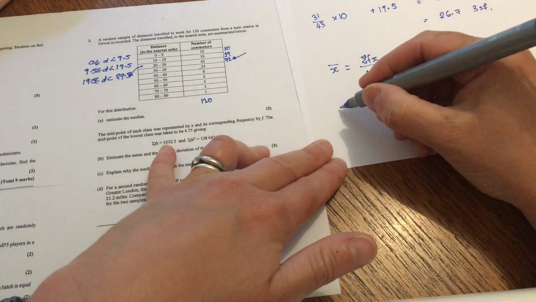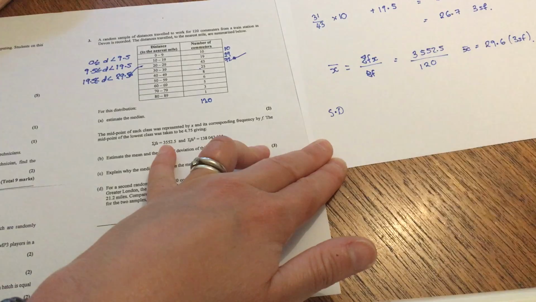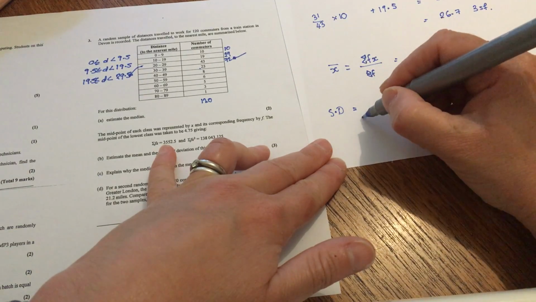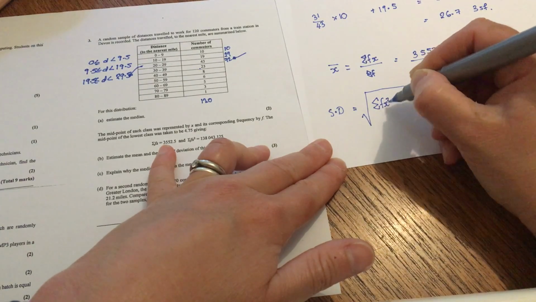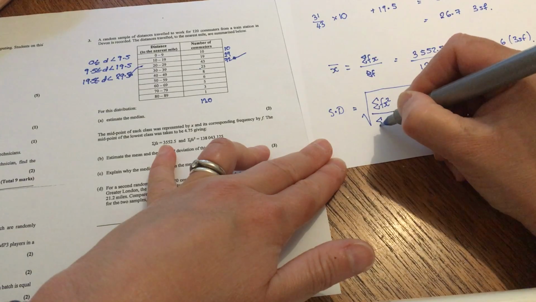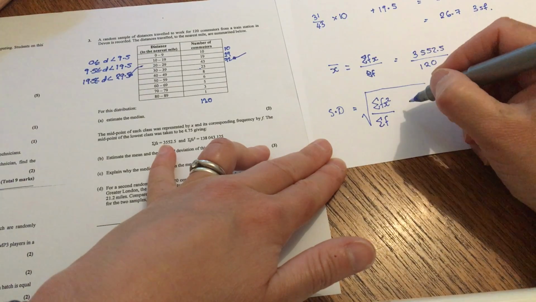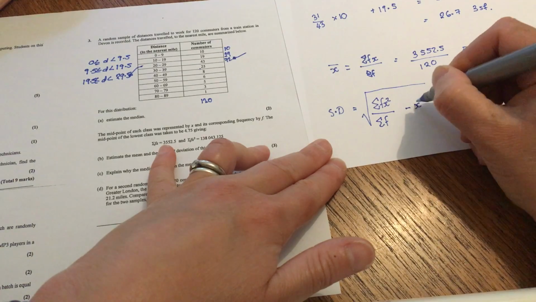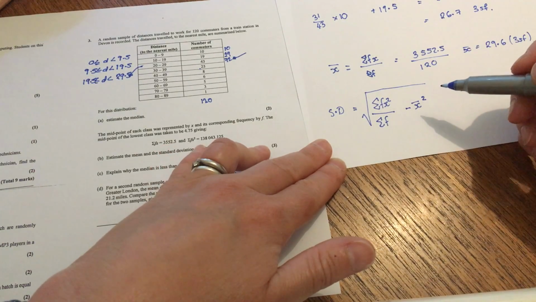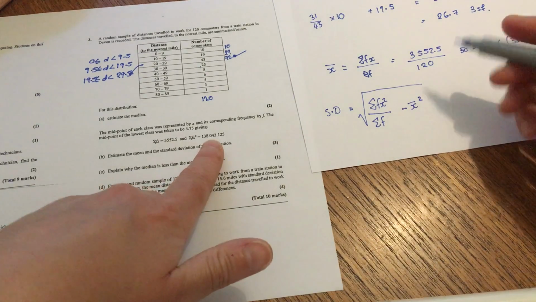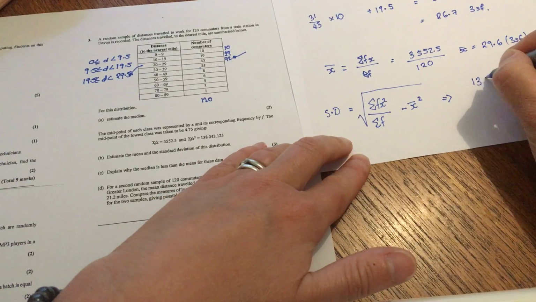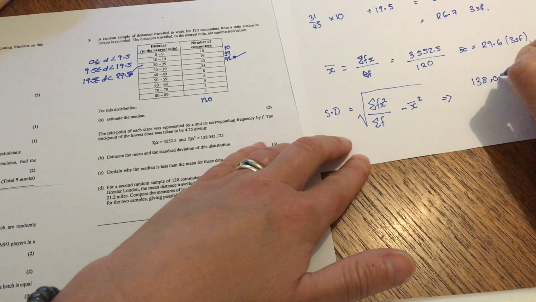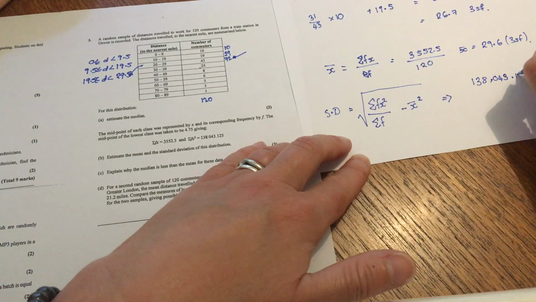And then for standard deviation, the standard deviation is the square root of the sum of the x values squared divided by the total frequency, or sometimes we write n for that instead, subtract the mean squared. And all you're going to do is substitute in the summary data that they've given you in this question. So the sum of the x values squared is 138,043.125. The total frequency is 120.